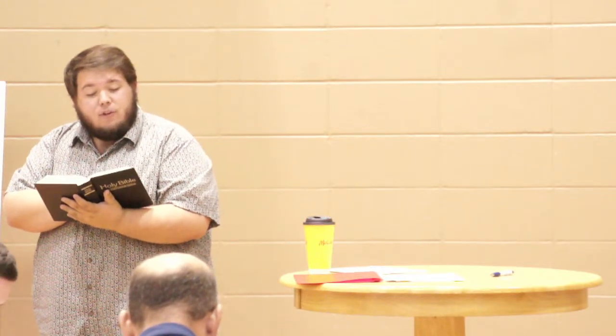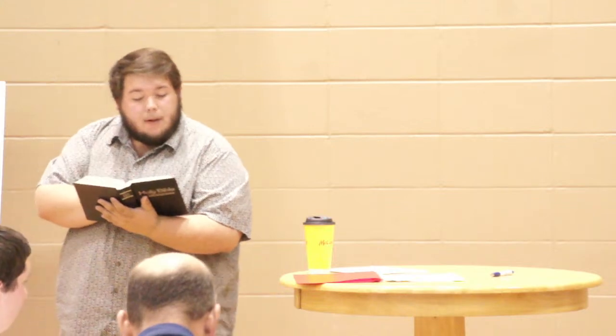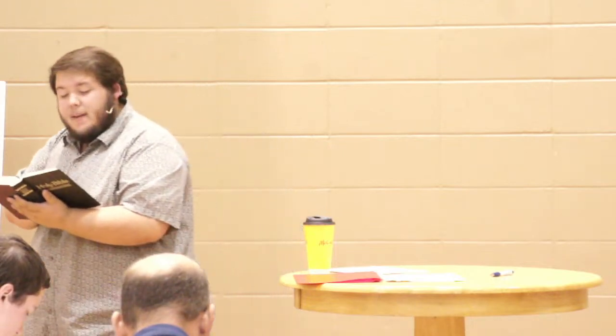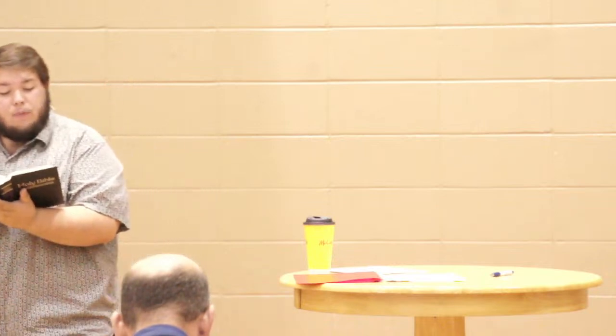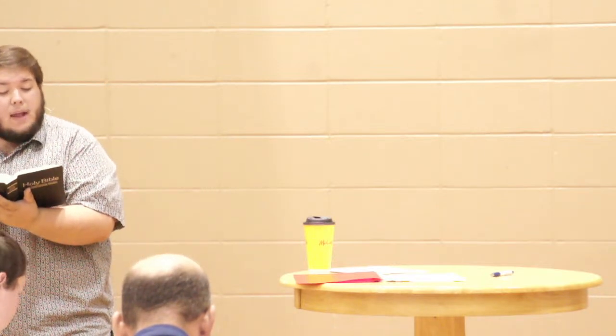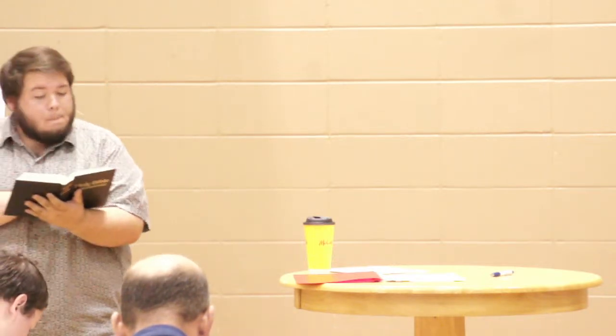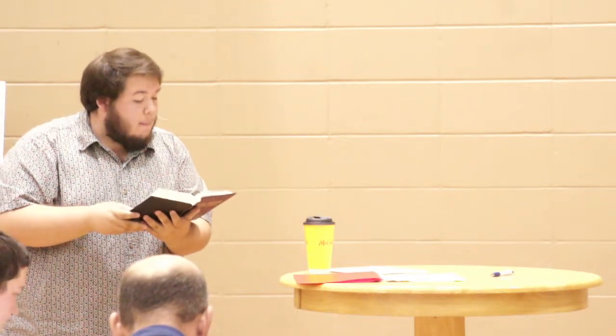I will establish his kingdom. He is the one who will build a house for my name, and I will establish the throne of his kingdom forever. I will be his father, and he will be my son. When he does wrong, I will punish him with the rod of men, with flogging inflicted by men. But my love will never be taken away from him, as I took it away from Saul, whom I removed before you. Your house and kingdom will endure forever before me. Your throne will be established forever.